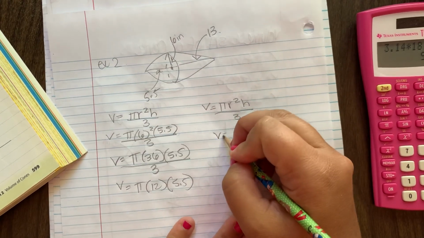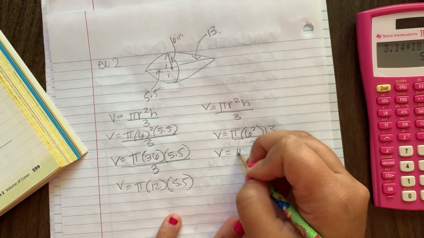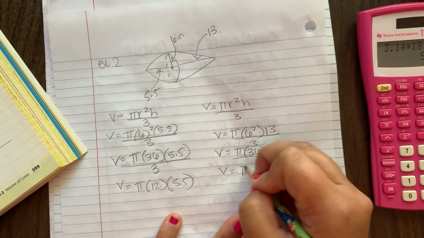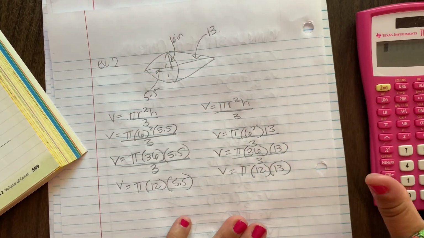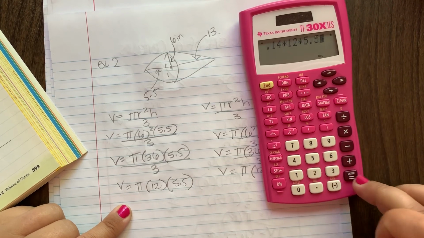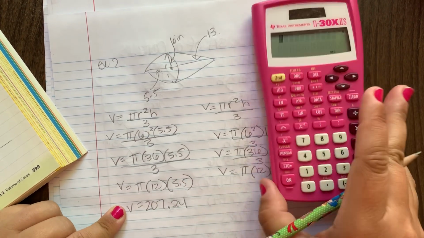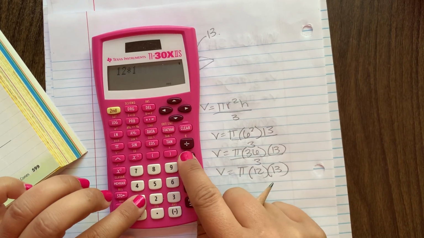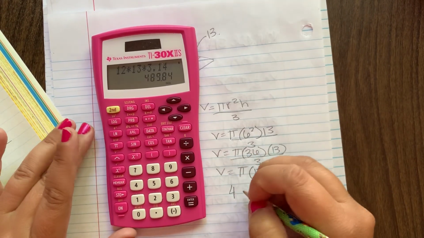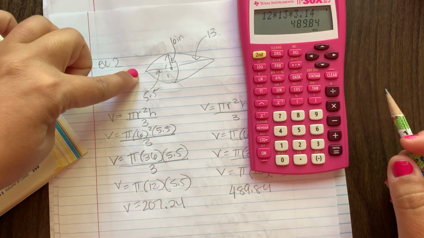Over here, I'm going to have volume equals pi r, which is the 6 squared times the height of 13, all over 3. Volume equals pi times 36 times 13, all over 3. Volume equals pi times 12 times 13. So now I'm going to go ahead and use my calculator here. I have 3.14 times 12 times 5.5 equals, the volume of my small cone is 207.24, and then my big cone is 12 times 13 times 3.14, and that one is equaling 489.84.